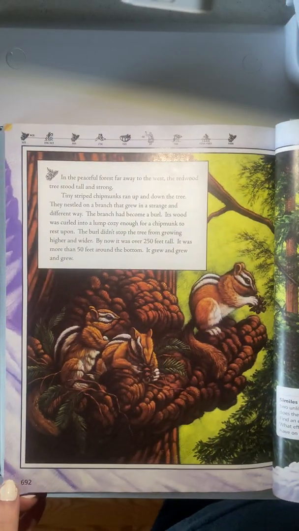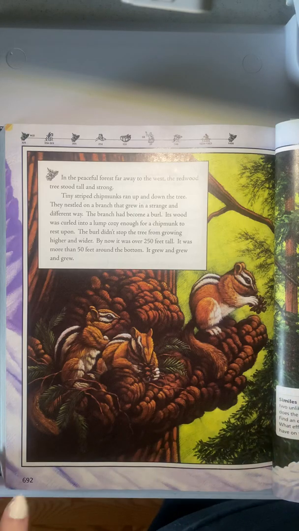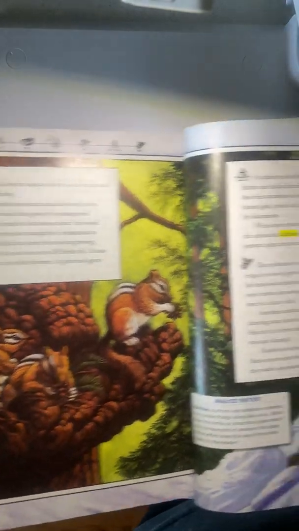In the peaceful forest, far away to the west, the redwood trees stood tall and strong. Tiny striped chipmunks ran up and down the tree. They nestled on a branch that grew in a strange and different way. The branch had become a burrow. Its wood was curled into a lump cozy enough for a chipmunk to rest upon. The burrow didn't stop the tree from growing higher and wider. By now, it was over 250 feet tall. It was more than 50 feet around at the bottom, and it grew and grew and grew.